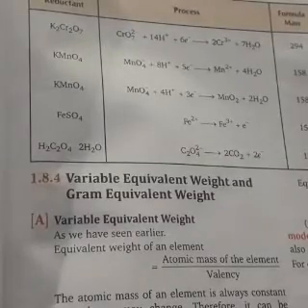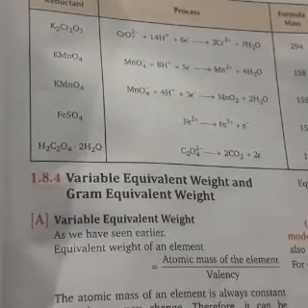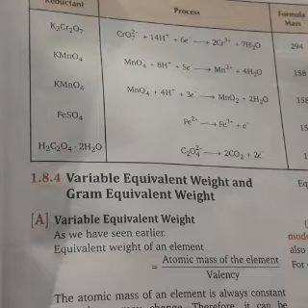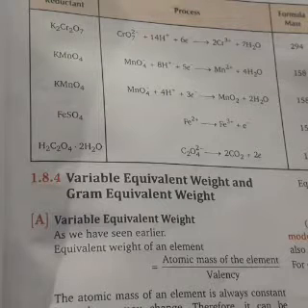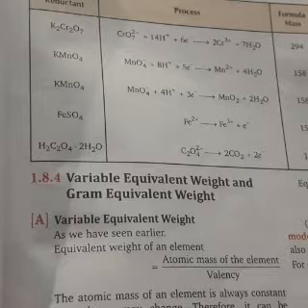Now you see the last ones. FeSO4 is not so critical. Here only one electron is transferred, so it is clear. But you see H2C2O4·2H2O. See the formula: C2O4 2- → 2CO2 + 2 electrons.